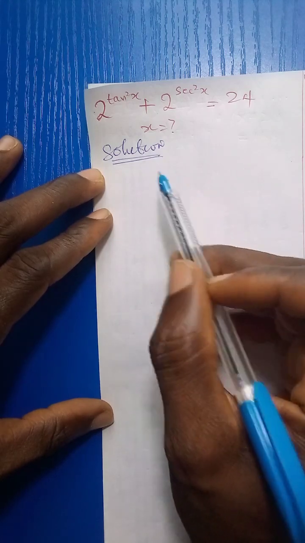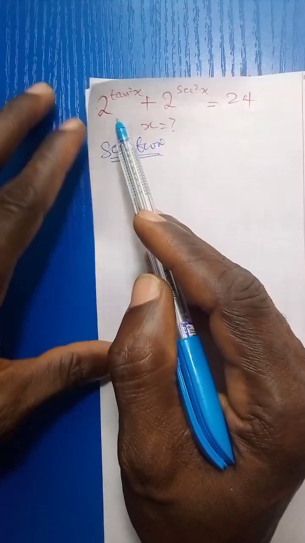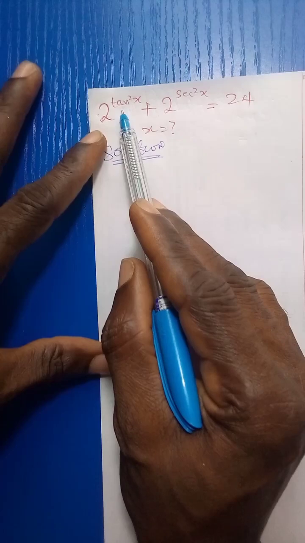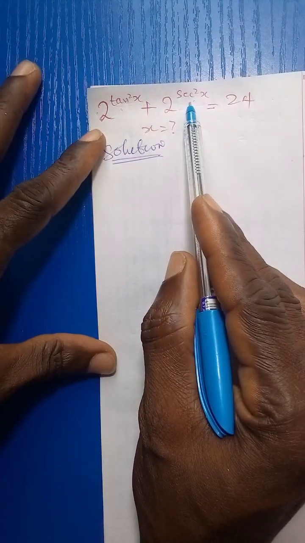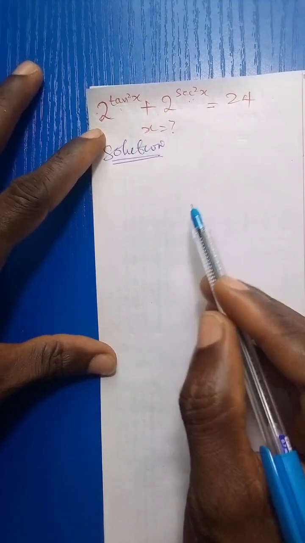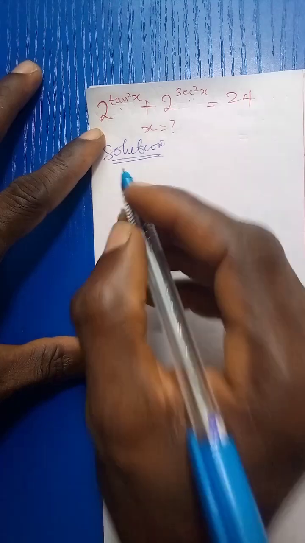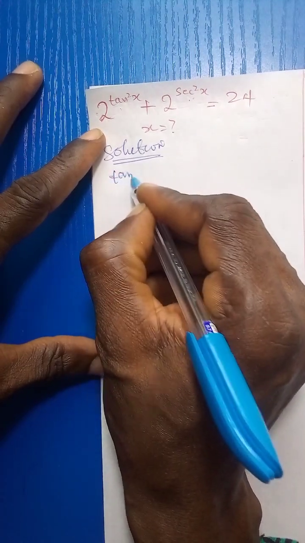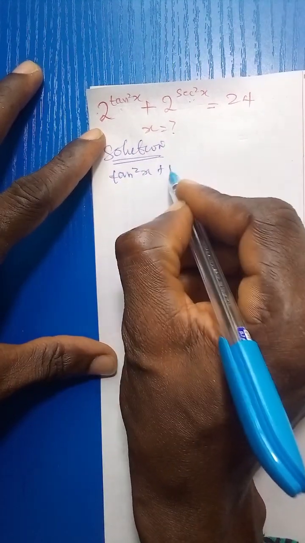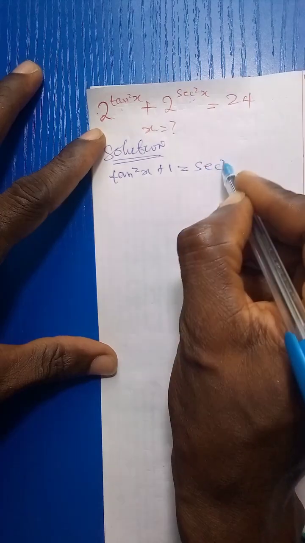Let us now solve the problem. So we need to ensure that the powers are the same so that we'll be able to solve them. How can we do that? We know that tan squared x plus 1 is equal to sec squared x.